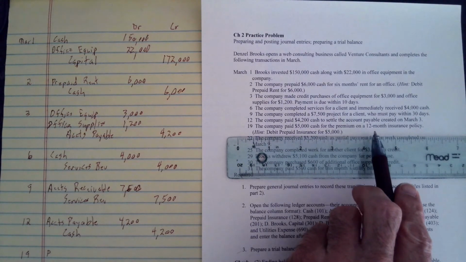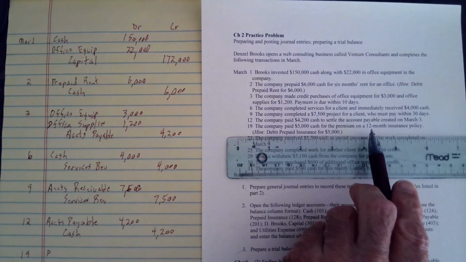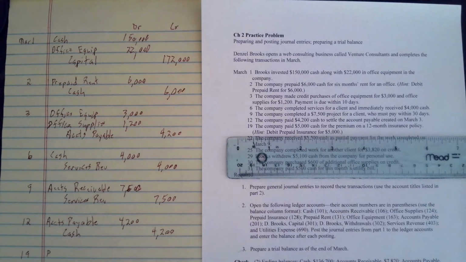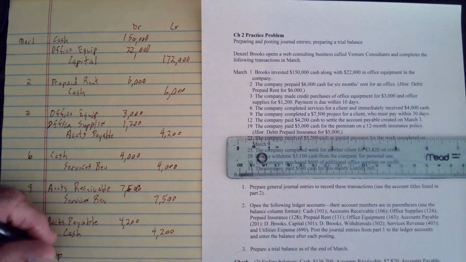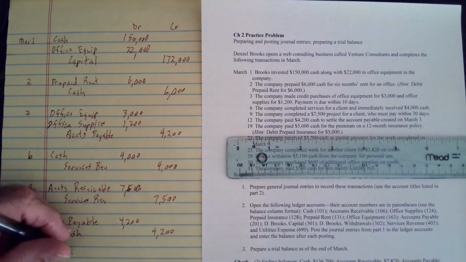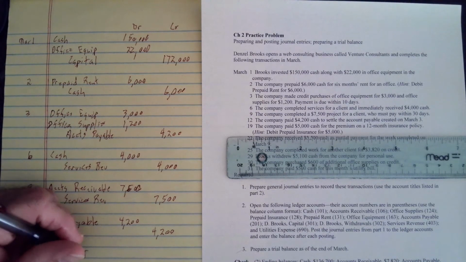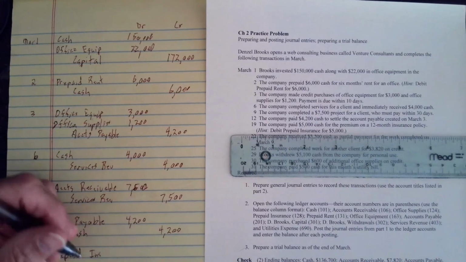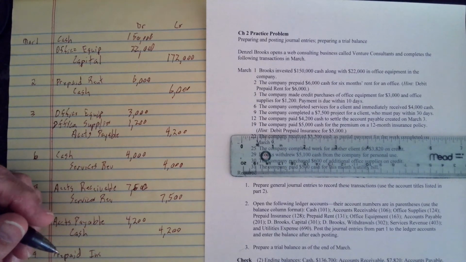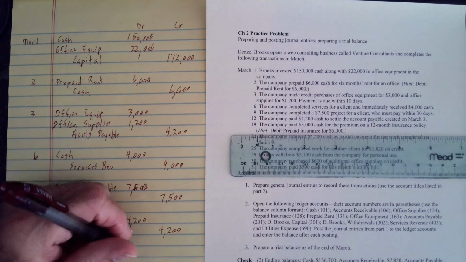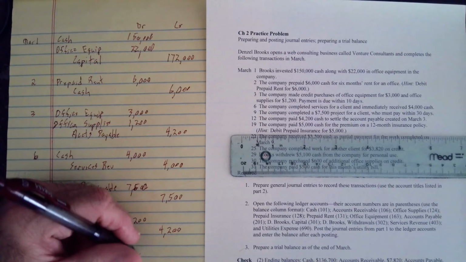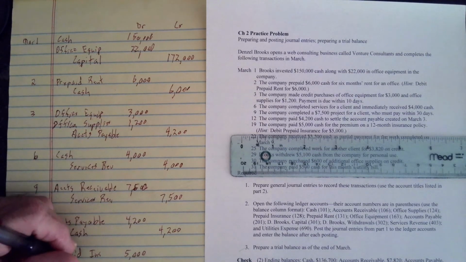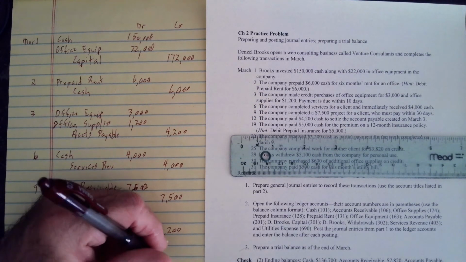You can actually hold up the policy and say, this is a 12-month policy, I own it, it's mine, and so that makes it an asset. So prepaid insurance is a debit. For $5,000, and I paid cash for that. So credit cash, $5,000.